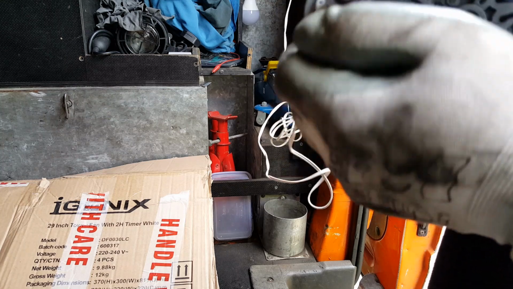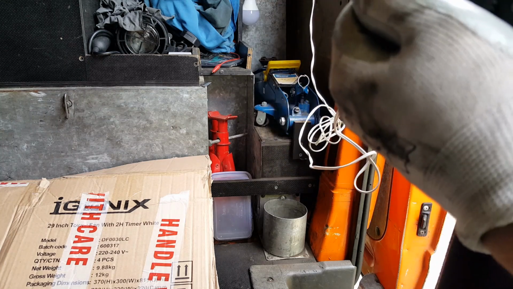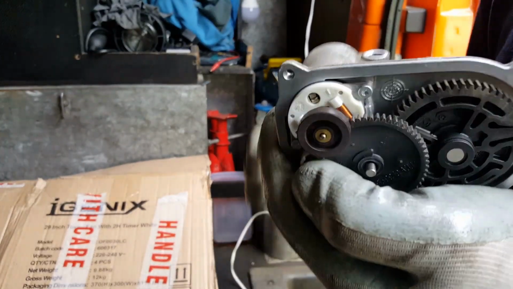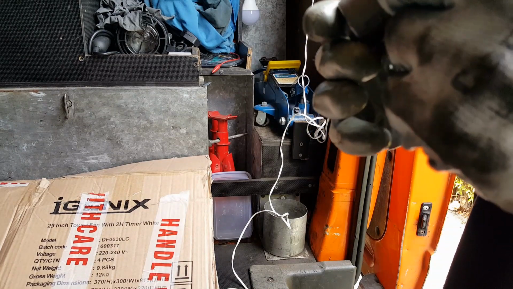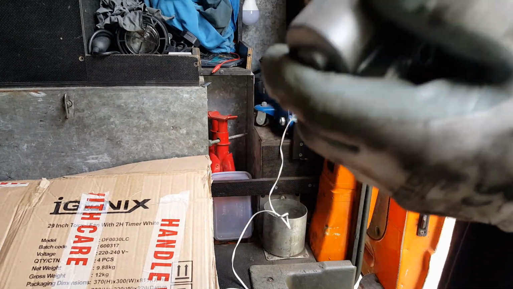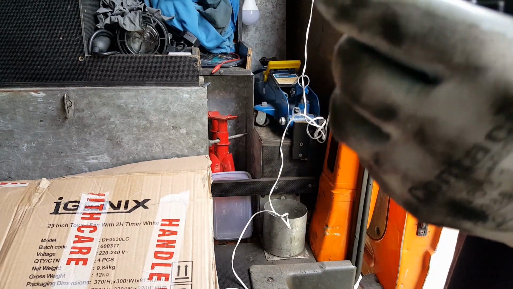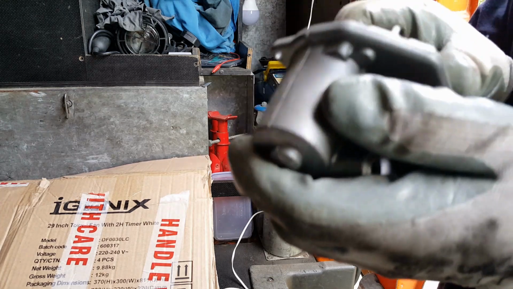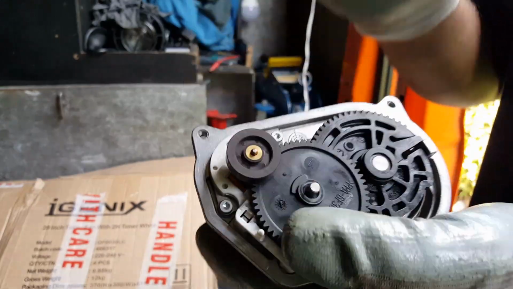The motor is not running, but hang on, I can actually take the motor off on its own, can I? Or no? At least I should be able to. This comes off there. Just gonna see if I can dismantle this a little bit more.